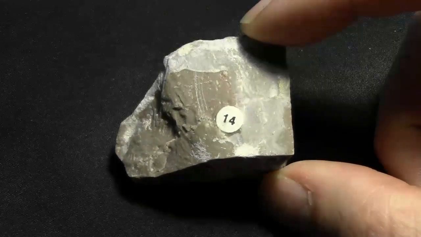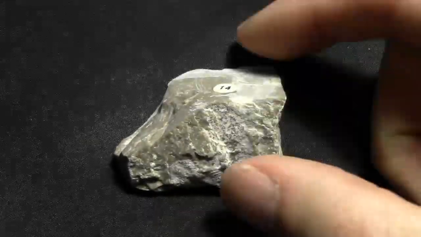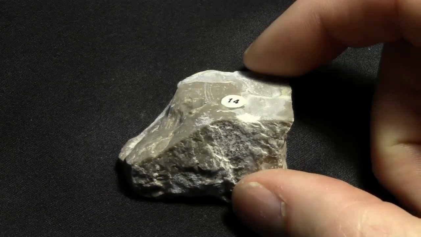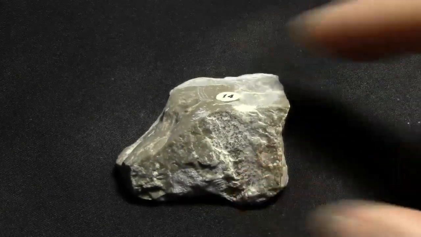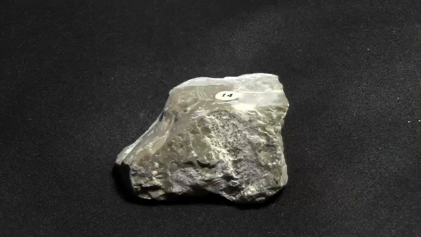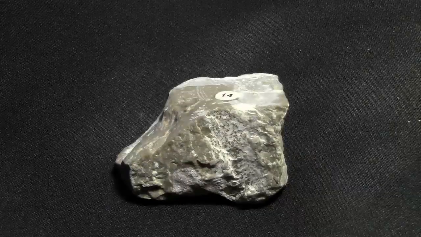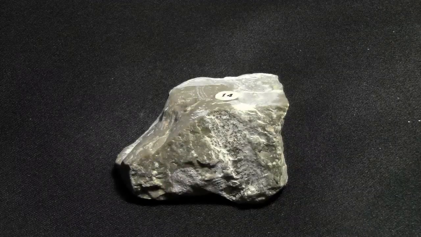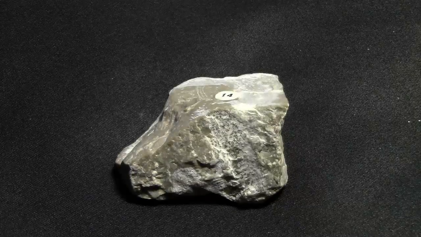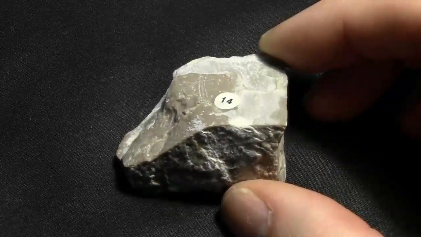In fact, if I had some concentrated hydrochloric acid with me and I dropped just a drop or two on here, it would effervesce or fizz. And what's happening is that you have this reaction that's going on, this acid-base reaction, and calcium salts are going to be released, and carbon dioxide is actually going to be released. So when you see the bubbles, that's actually carbon dioxide bubbling off of the rock as a reaction to the acid.